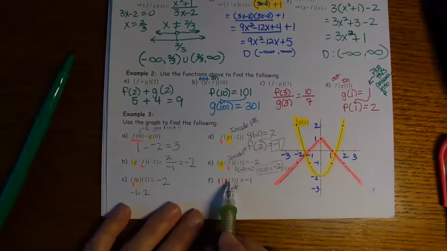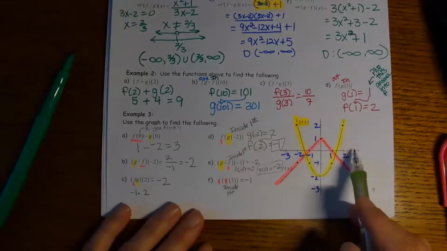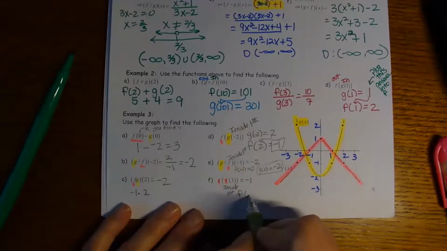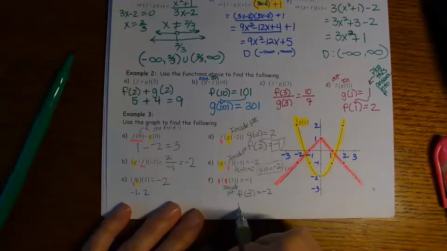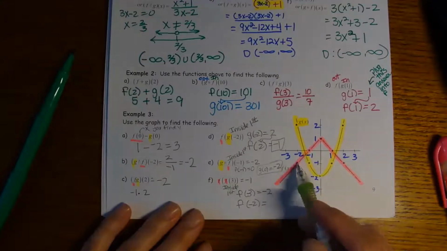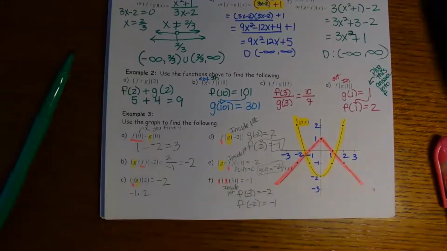Now on this one, if I go to F of 3, I go over to 3 and I look and see what pink is. Pink is -2. So now I have to find -2. And if I go over to -2, the pink line is at -1. Does that make sense? Not bad, right? I really think coloring them will keep you from having to keep saying which green line, which line.